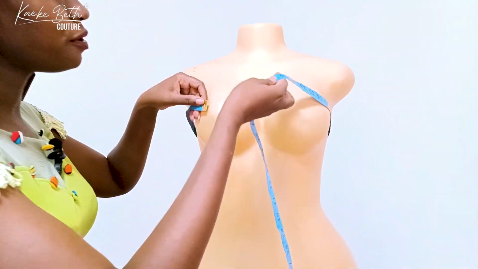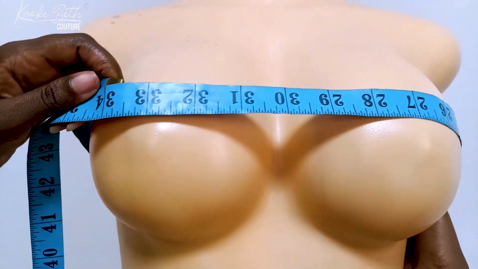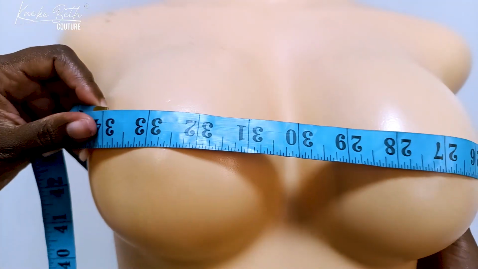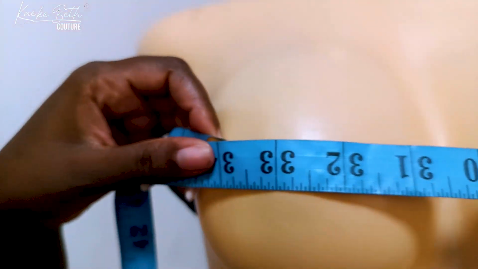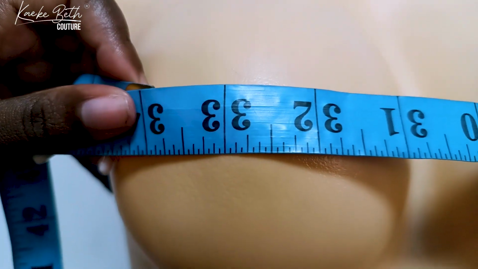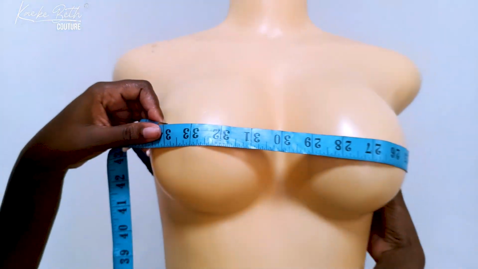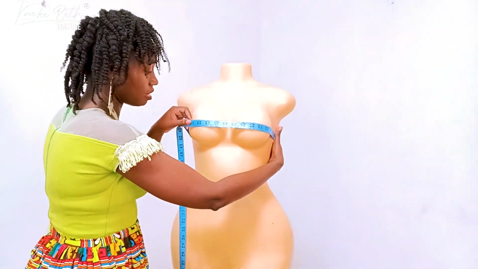So wrap your tape measure around the bust. Make sure your tape measure starts from 0, or rather 1. Wrap it around the fullest part of the bust, or the widest part of the bust. Make sure your tape measure is not slanting. It should be parallel to the ground.